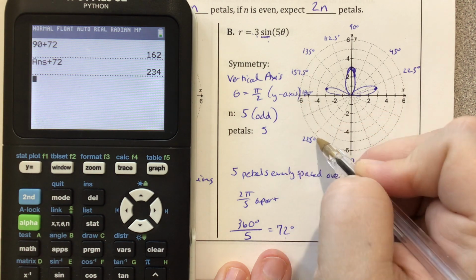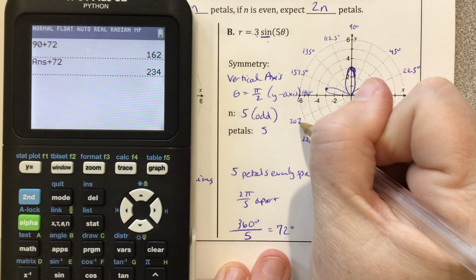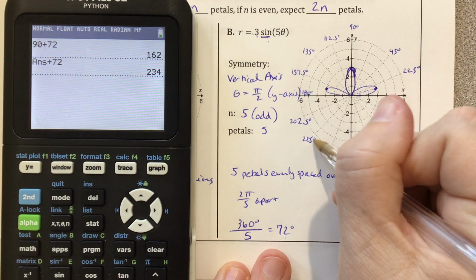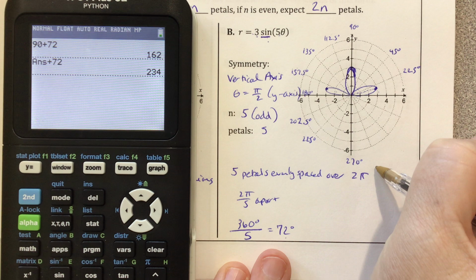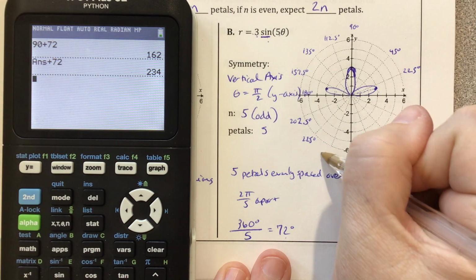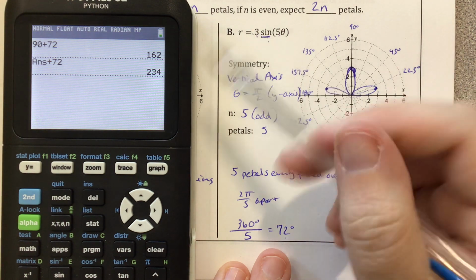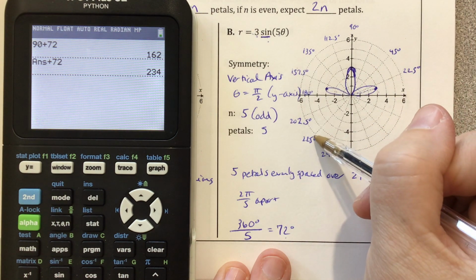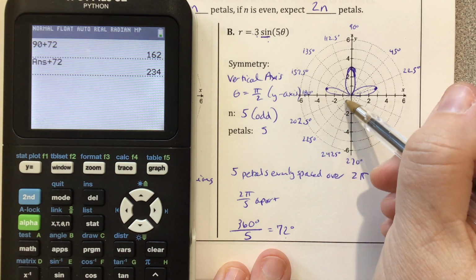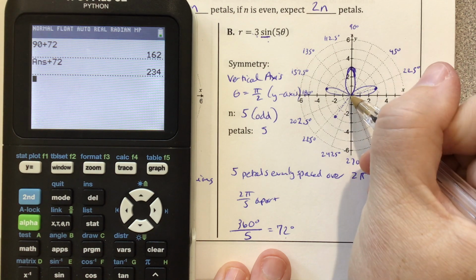Right in between 180 and 225, here is 202.5 degrees. In between 225 and 270, here's 247.5 degrees. I'm looking for 234, so it's going to be a little bit bigger than 225 in here somewhere. So I'm finding that angle. I'm going out a radius of 3 right here.